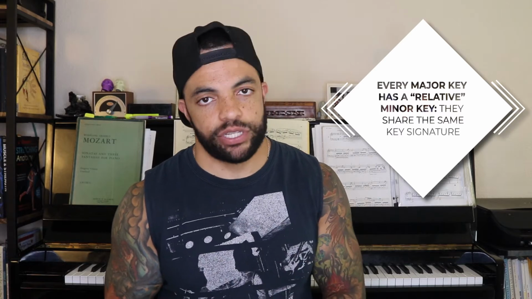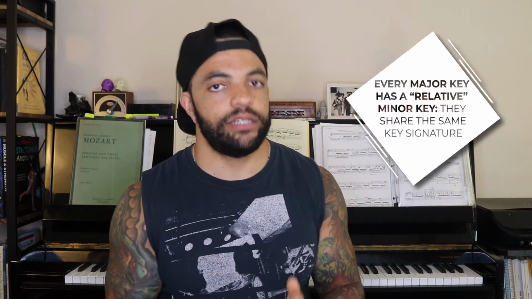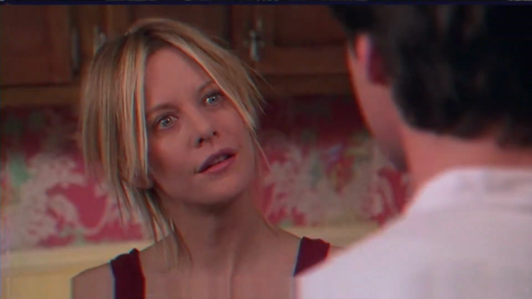And this is because of the concept that we call relative major and minor. It just basically means that every major scale has a relative minor. It shares the same key signature. Say that again. If you understand that relationship, by knowing your major scales, you know all the minor ones as well. And that relationship is pretty simple. 3 half steps. That's it. So if you want to find the relative minor, you go down 3 half steps.